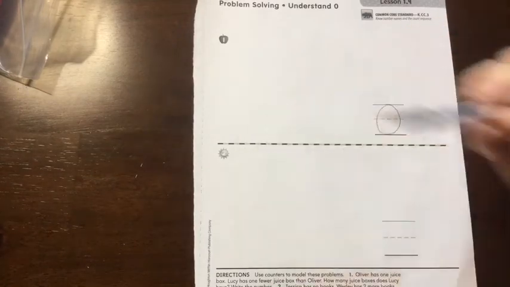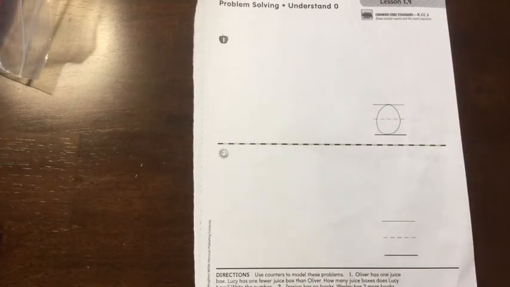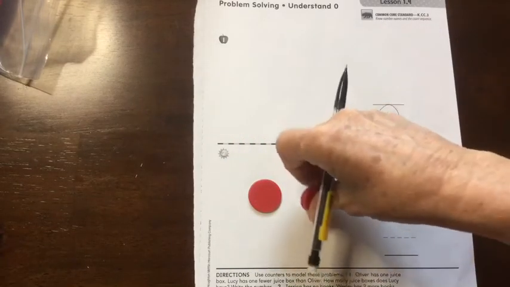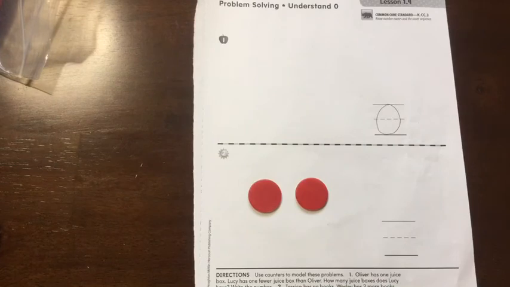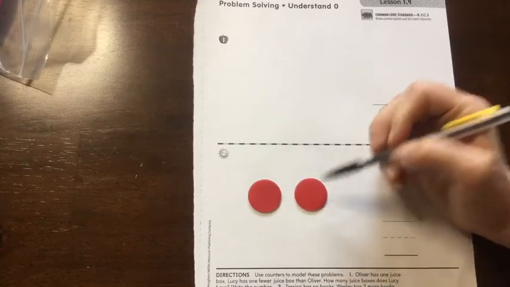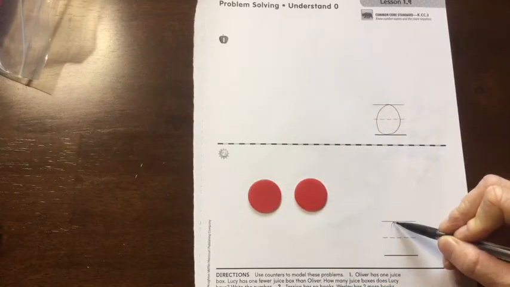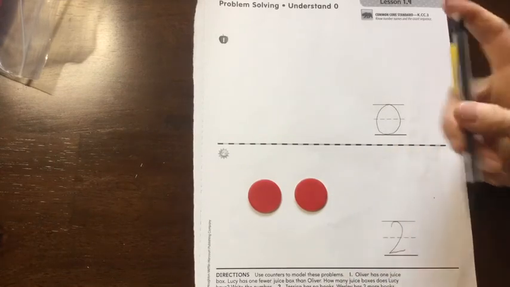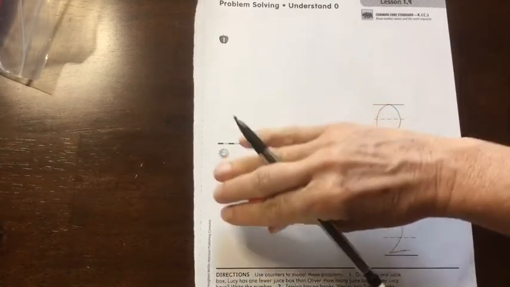Number 2. Jessica has no books. She doesn't have any books. She has 0 books. Wesley has 2 more books than Jessica. So Wesley has 2 more than Jessica. How many does Wesley have? That's right, 2. 1, 2. Around and back on a railroad track. 2, 2.